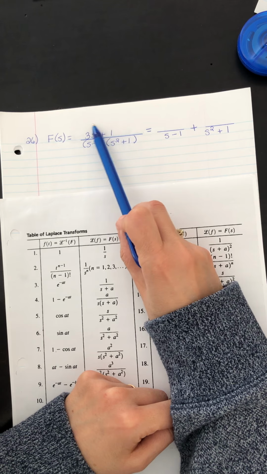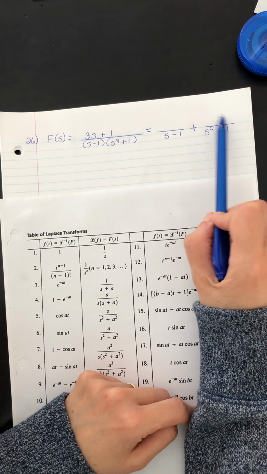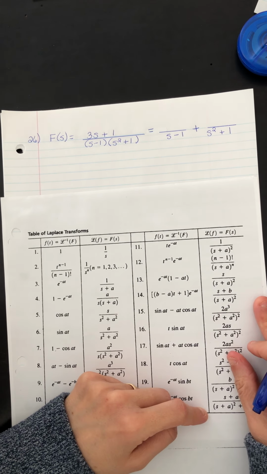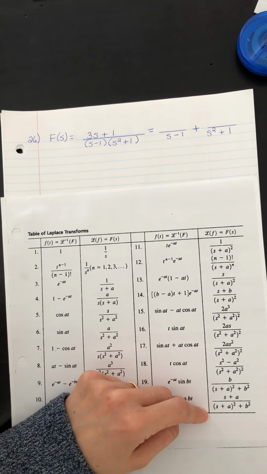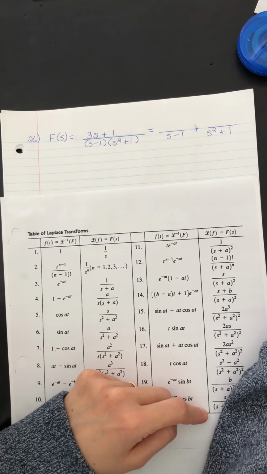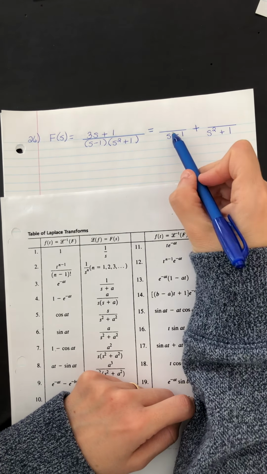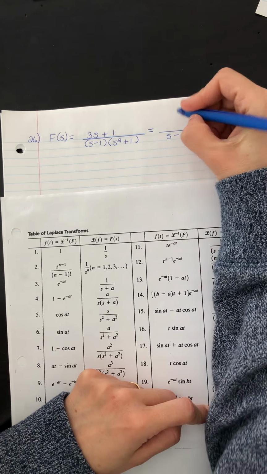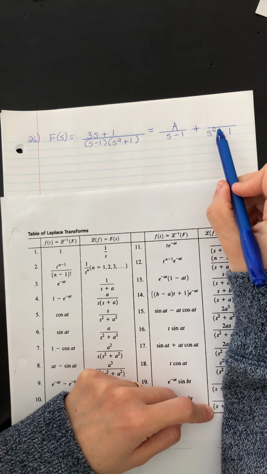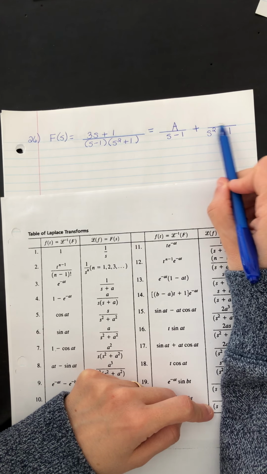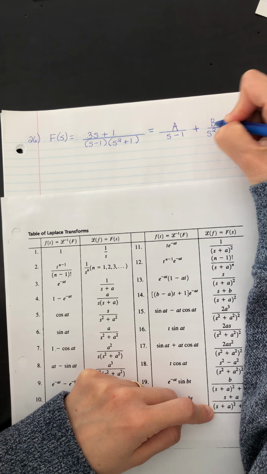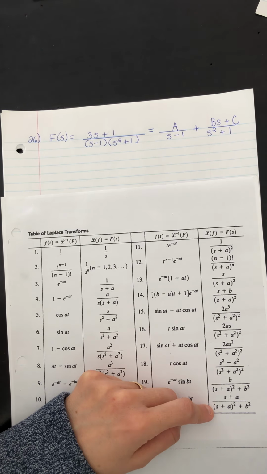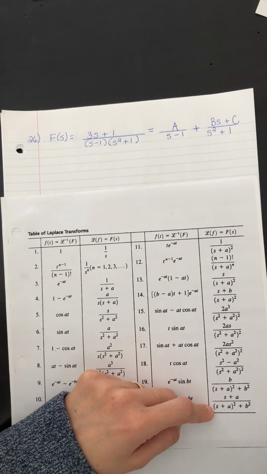Okay, but now we have to figure out what the numerators here are going to be. And the fact is we have no idea what those numerators will be. The only thing we can state with certainty is that the numerator here will just be a number, a constant. And the numerator here would be something linear. Something of this form, b times s plus c. How do we know that?